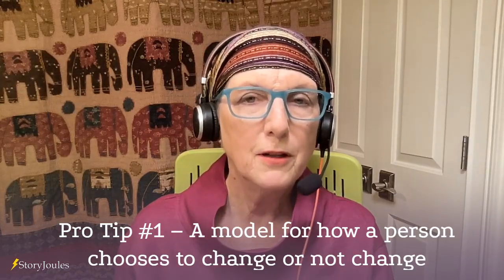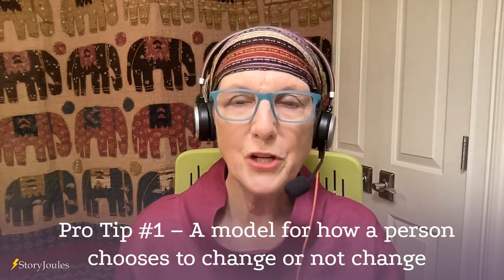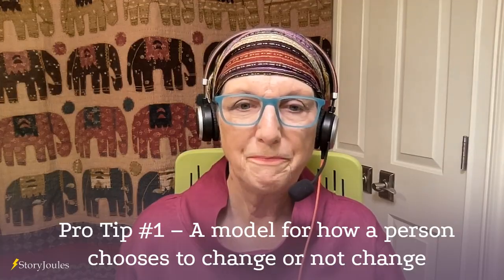I know StoryJoules is a model for story structure. And yet, at its core, that's not how I see it. I see it as a model for how a person chooses to change or not change. Story structure models rest on that, not the other way around. It's those underlying foundations of stasis or change and the external forces, order and chaos, particularly chaos, that force that change. That was the first pro tip.